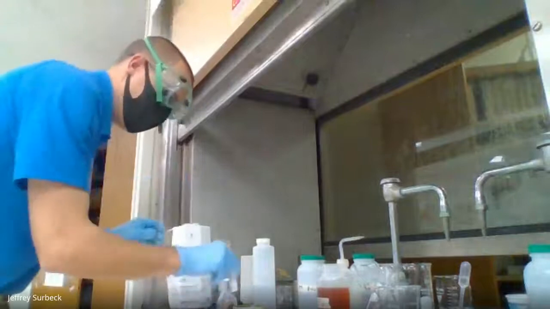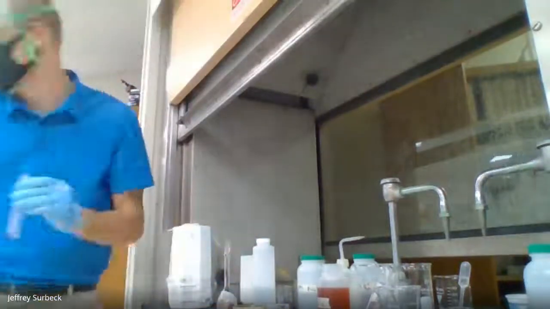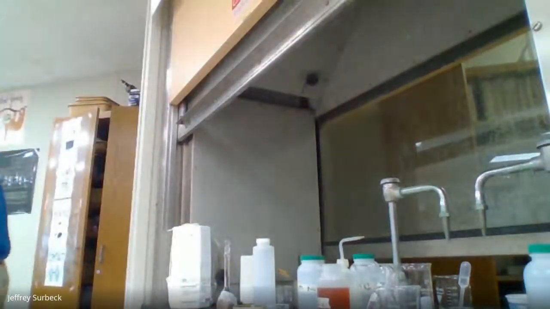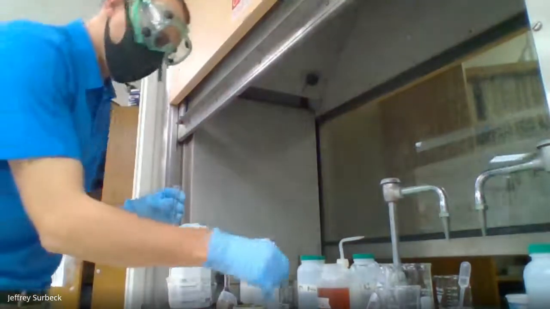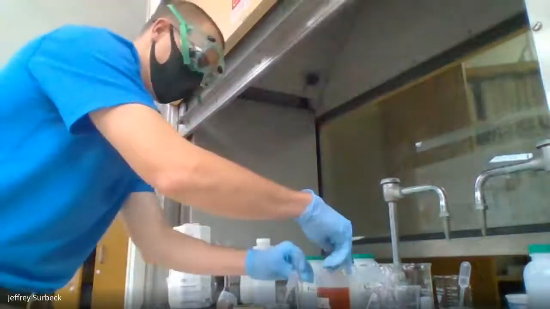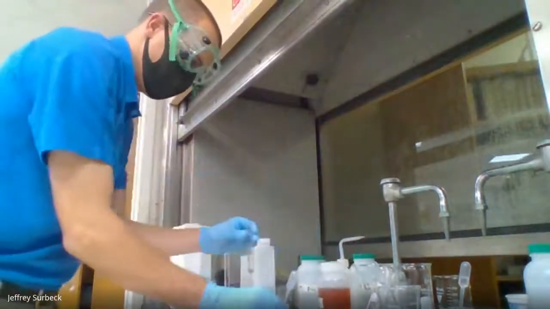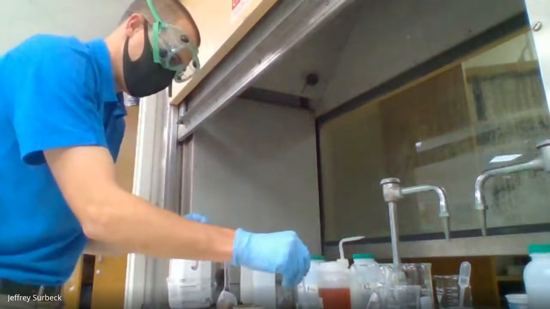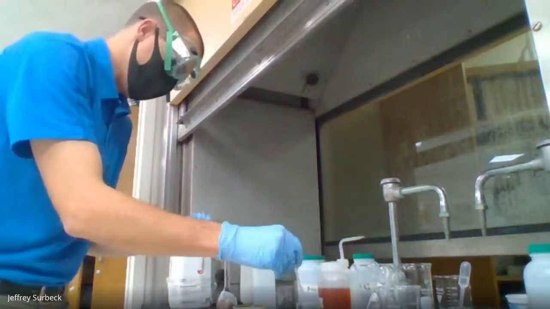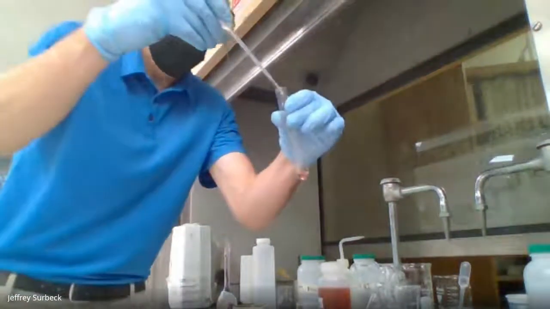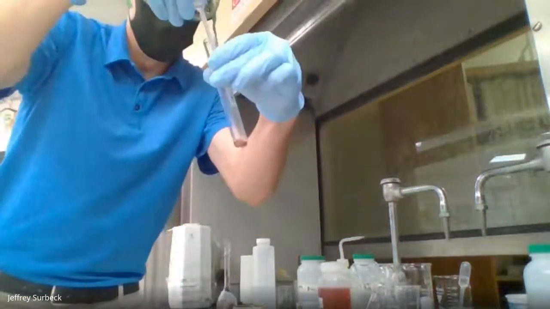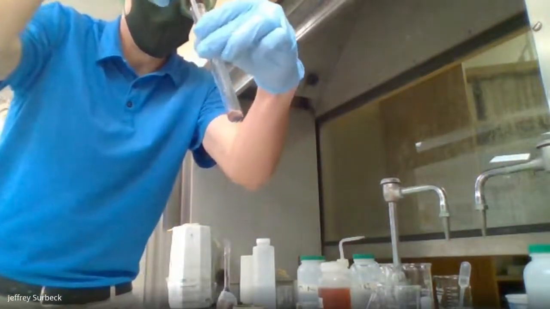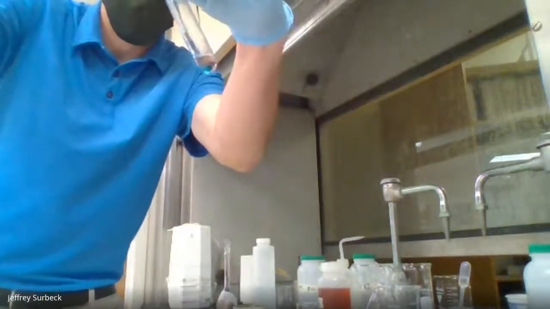Now, I have my concentrated acid. This is 12 molar HCl. I grabbed the wrong acid, no big deal. But with our concentrated hydrochloric acid here, I'm going to add it drop by drop until I see a distinct change.